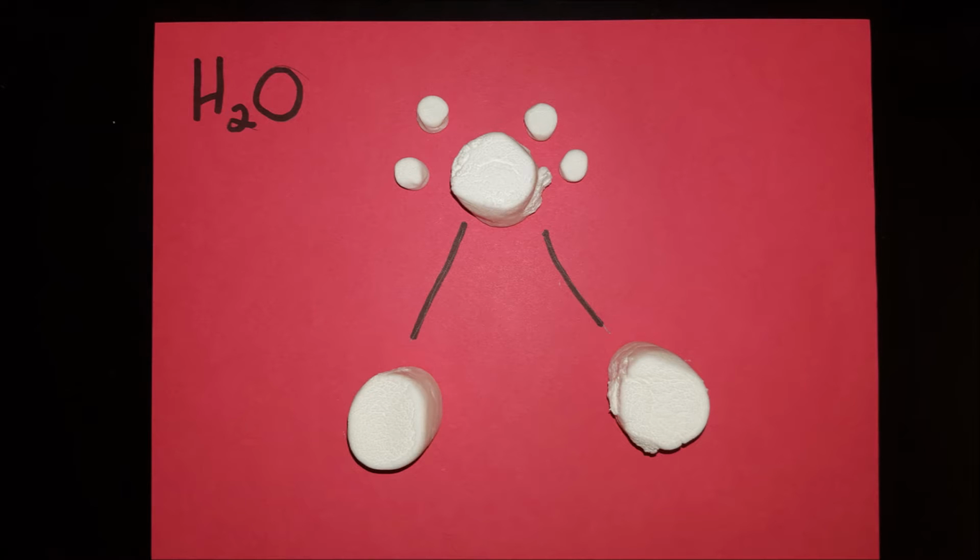Now it's time to add the electrons to each atom. Each atom needs to fill the duet or octet rule depending on the atom, so to oxygen you will add 4 electrons, but you won't add any to hydrogen.